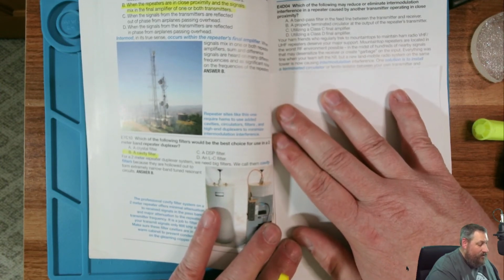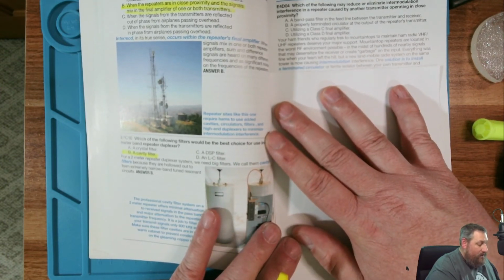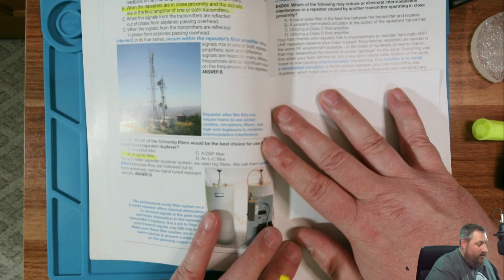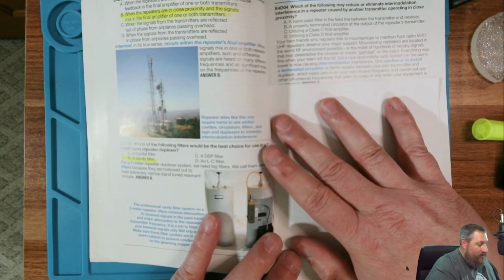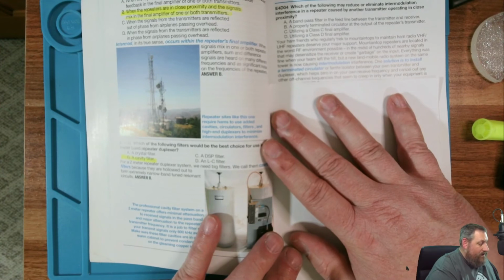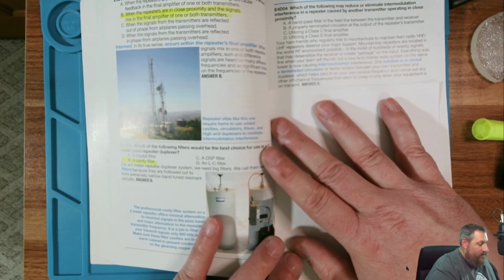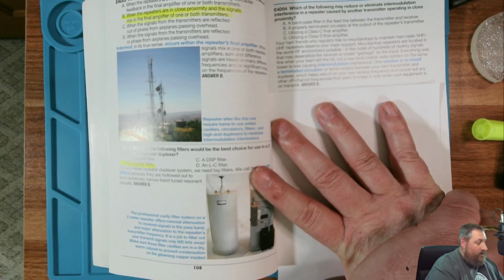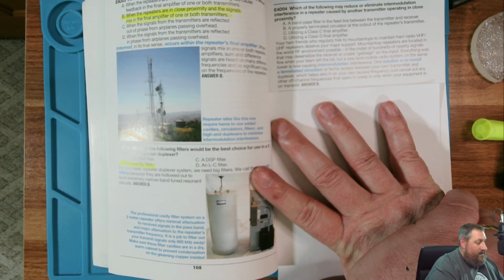One solution is to install a terminated circulator or ferrite isolator between your own transmitter and duplexer, which helps zero in on your own frequency and cancel out any other off-channel frequencies that seem to creep in only when your equipment is on transmit. So the correct answer is B. Correct answer B, a properly terminated circulator at the output of the repeater's transmitter.